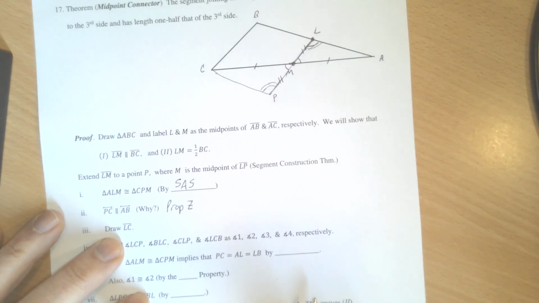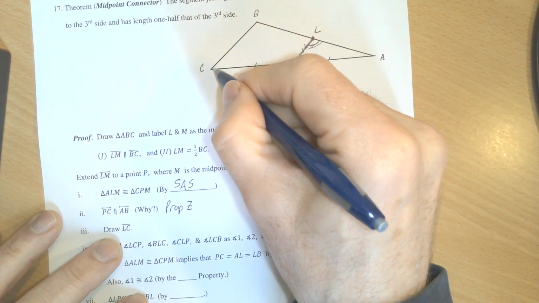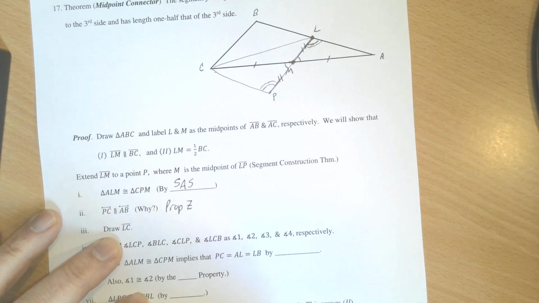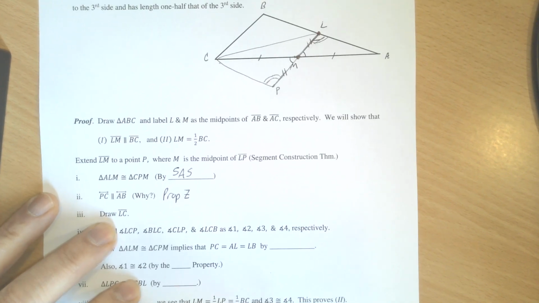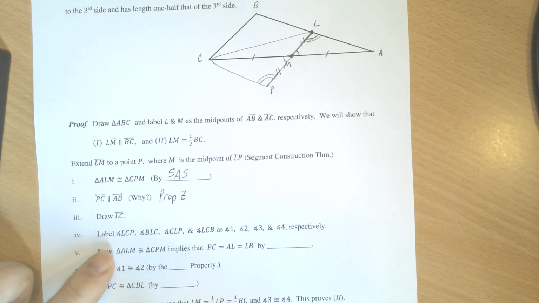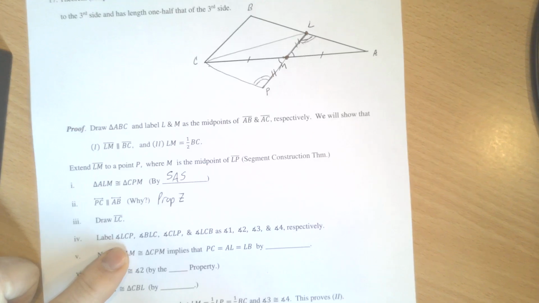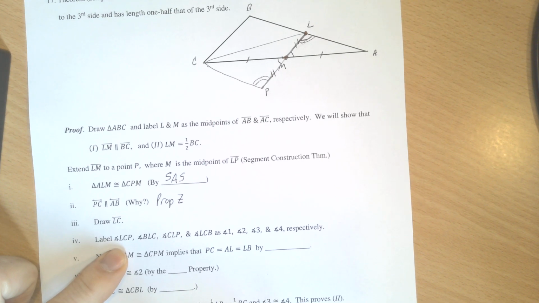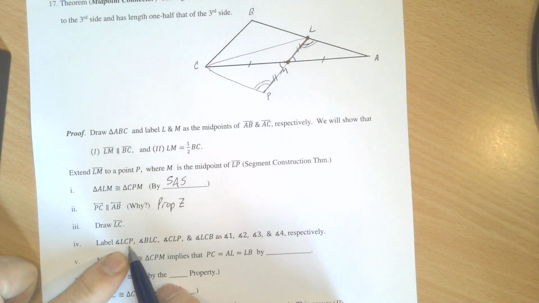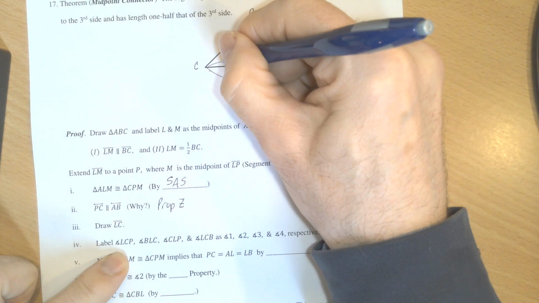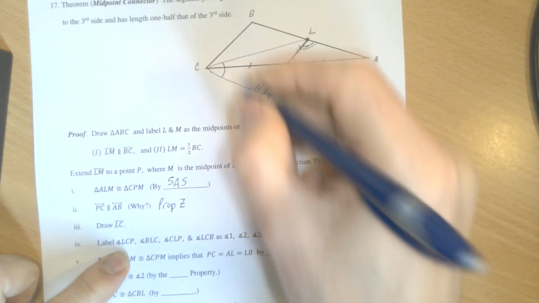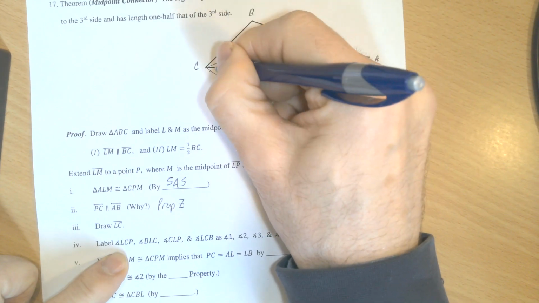Now it says draw LC, which gives us another triangle. Okay, there's LC. I'm going to label four angles as 1, 2, 3, and 4. The first angle is going to be LCP, this angle, and I'm going to call that angle 1.